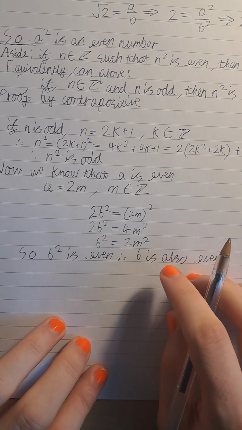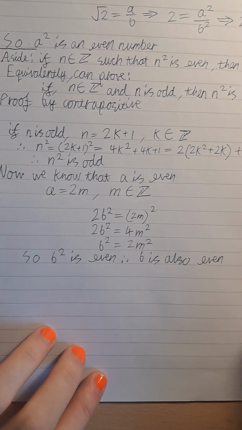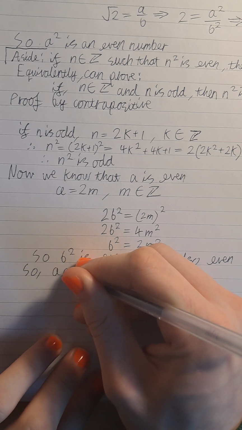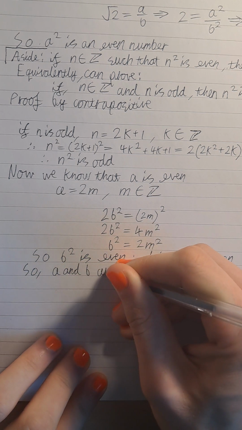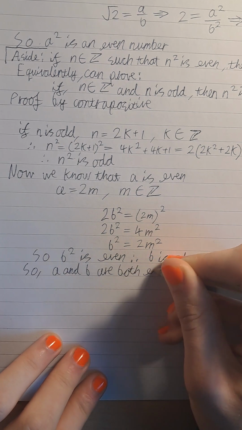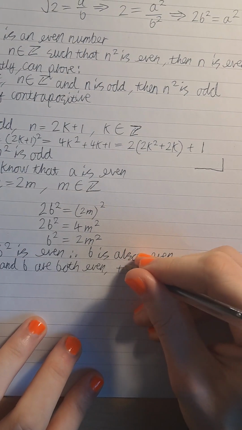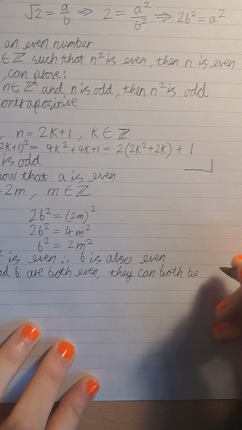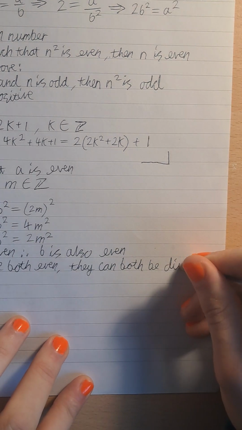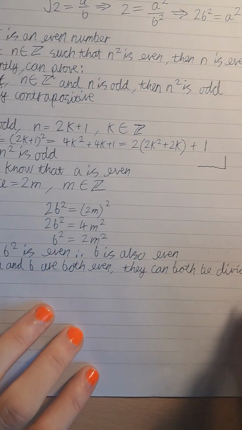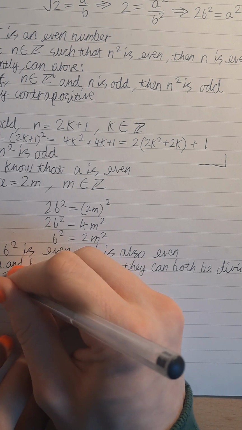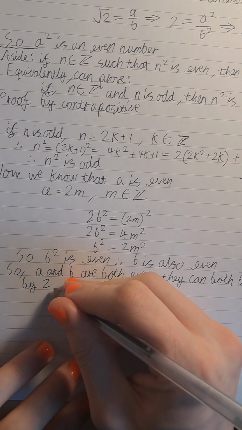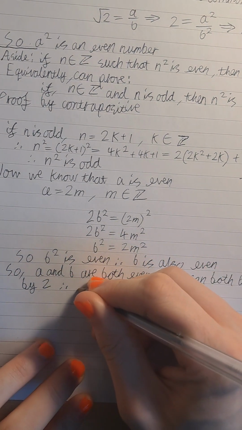This means that if a and b are both even numbers, I'll write this down actually, a and b are both even, they can both be divided by 2.